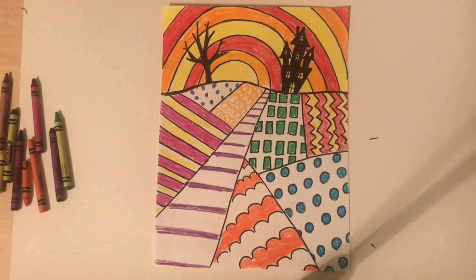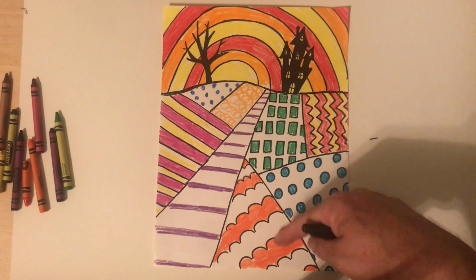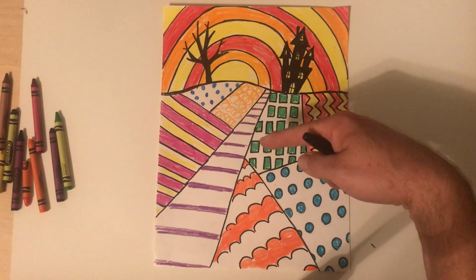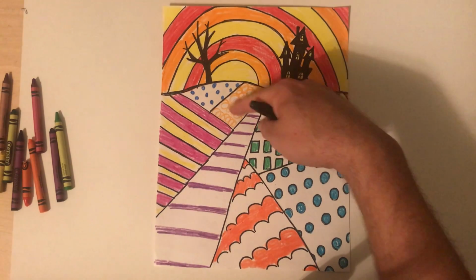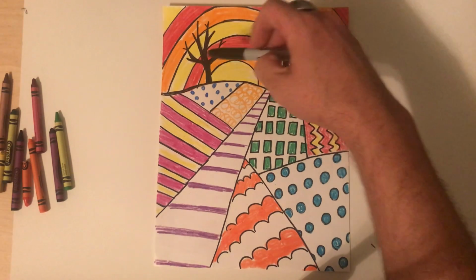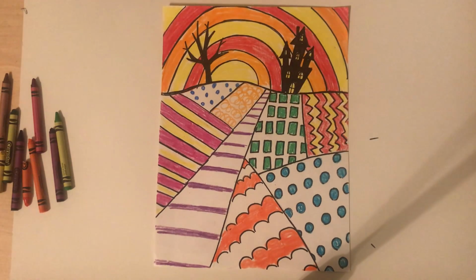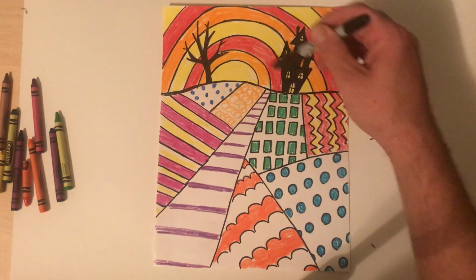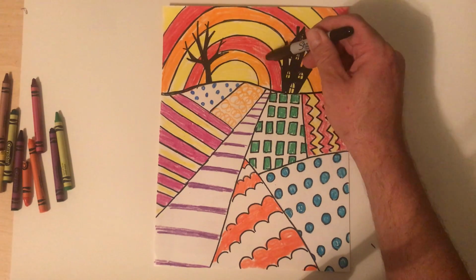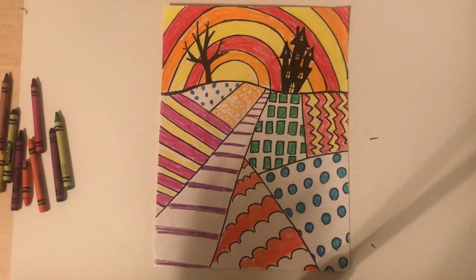Patterns are a repetition of shapes. It's one of our elements of design. So we have polka dots, wavy lines, zigzags, squares, rectangles, stripes. We have some curly lines, okay? And over here, there's a pattern. Now patterns can be shapes. They can also be colors. So here I'm making some arches, but they're also a pattern like yellow, orange, red, yellow, orange, red. So that's another type of pattern.